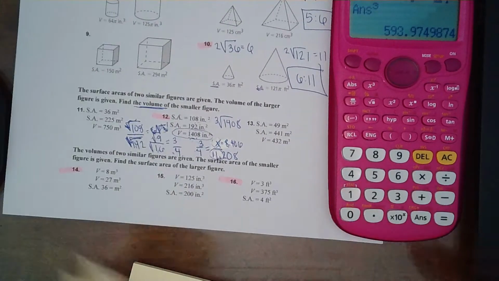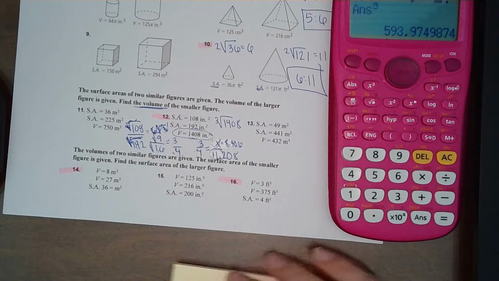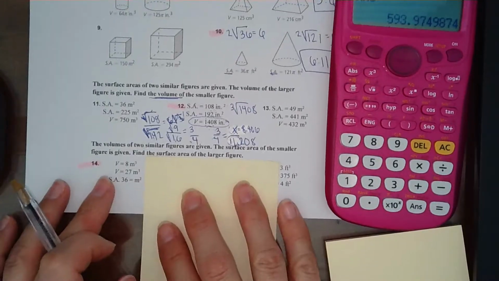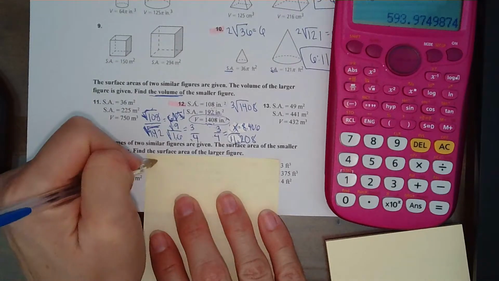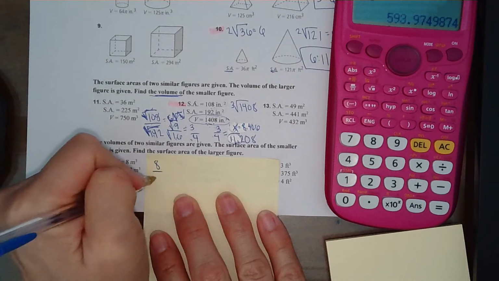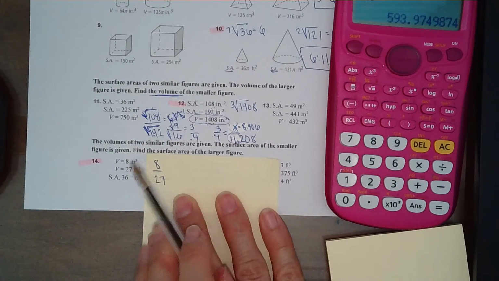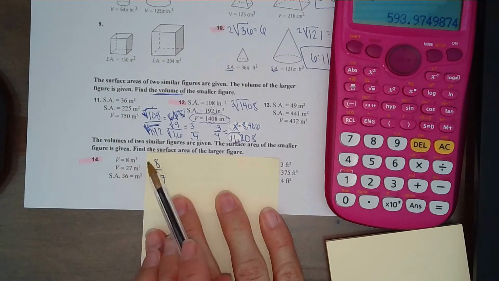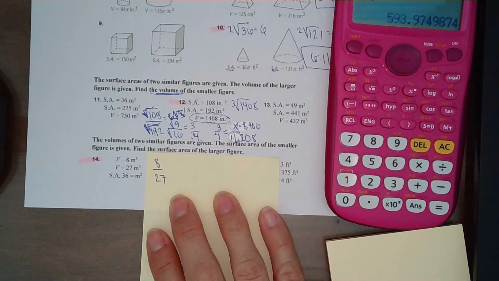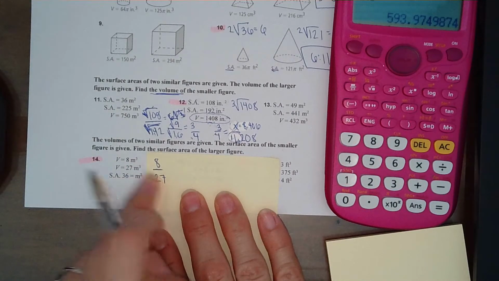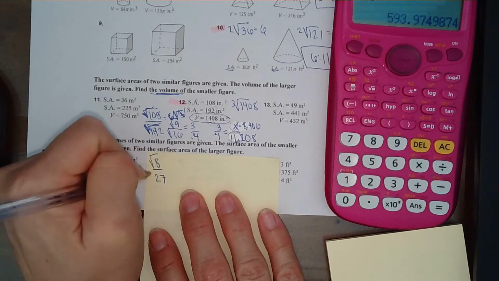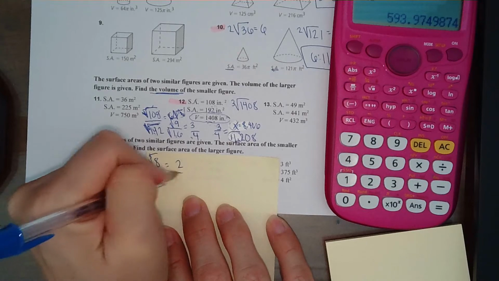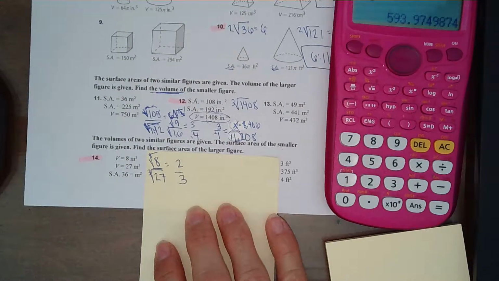Okay, number 14. I'm just going to use it so I don't write all over this. We have 8 over 27. It says the volumes of two similar figures are given, and the surface area of the smaller figure is given. Find the surface area of the larger figure. We can't reduce these at all, but we can take the cube root, and we'll get 2 over 3.